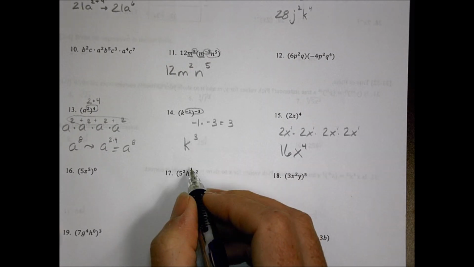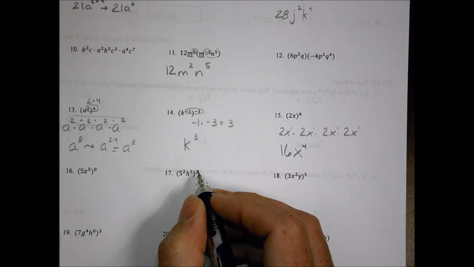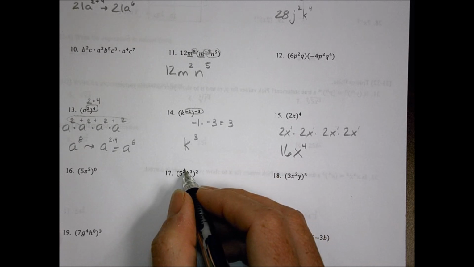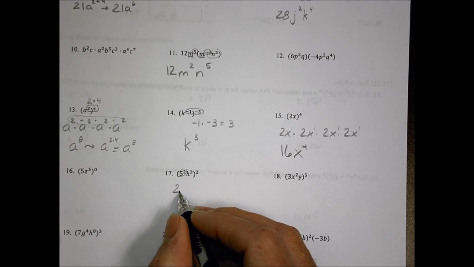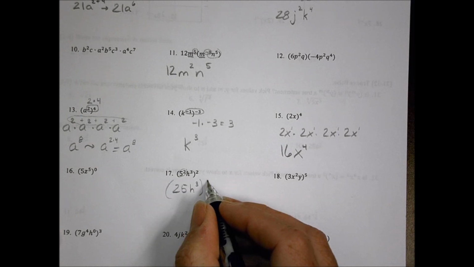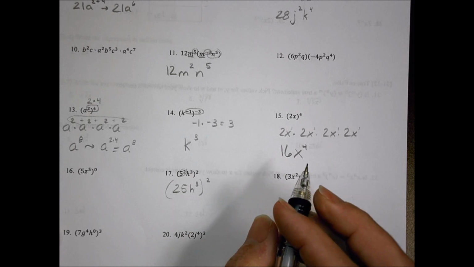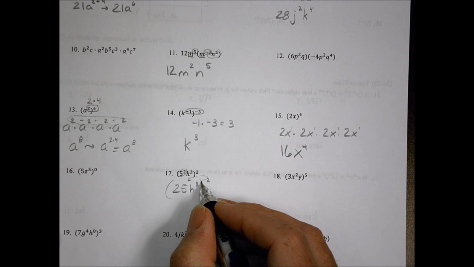Number 17, again, we have 5 squared, h to the 3rd, and all that is to the 2nd power. So first thing I want to do, I'm going to go ahead and do this bit on the inside real quick and turn that into 5 squared is 25 h to the 3rd, and now we're going to square that whole thing. Okay, so I can think about the square going with this guy and going with this guy here.